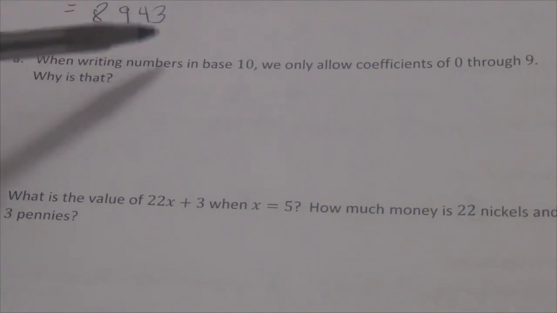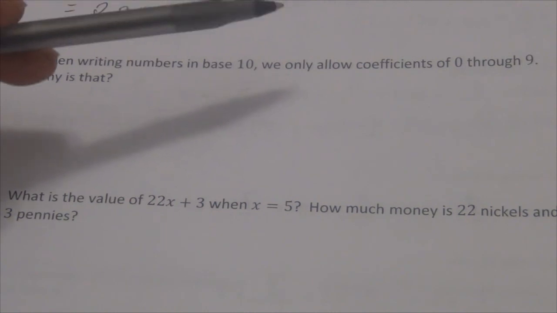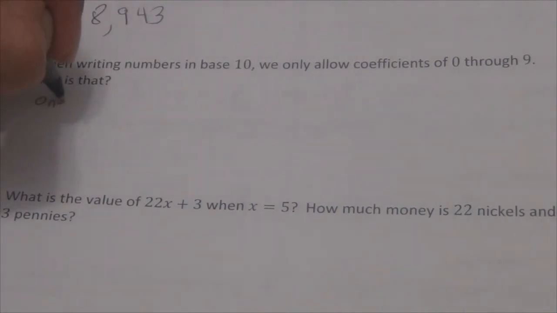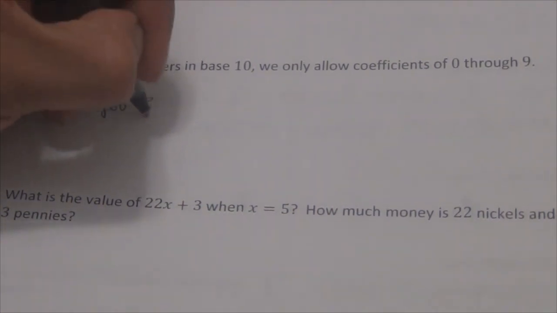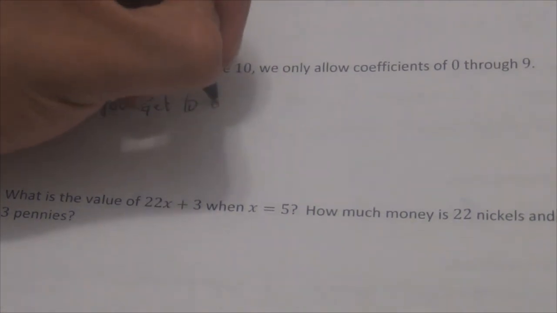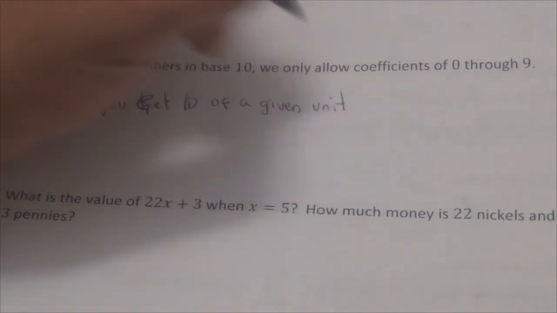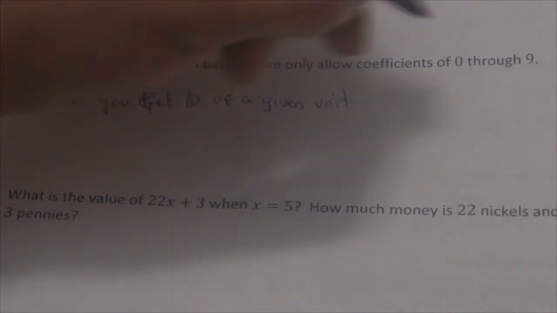When writing numbers in base 10, we only allow coefficients of 0 through 9. Why is that? Well, once you get 10 of a given unit, once you get 10 of the given unit, you also have 1 of the unit to the left of that.